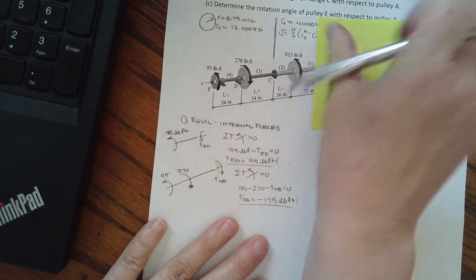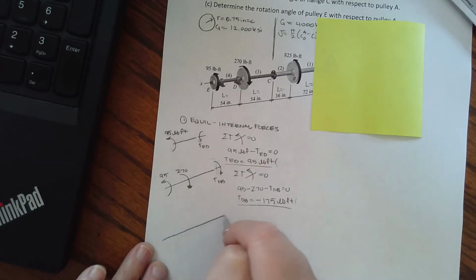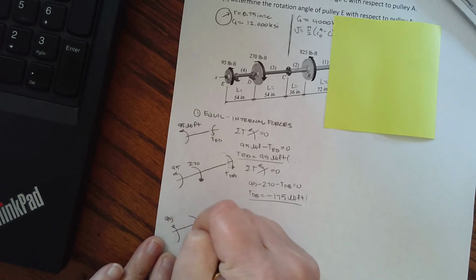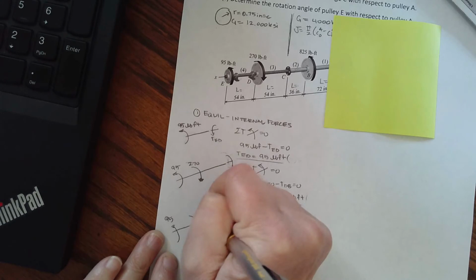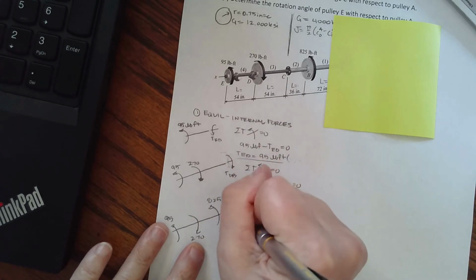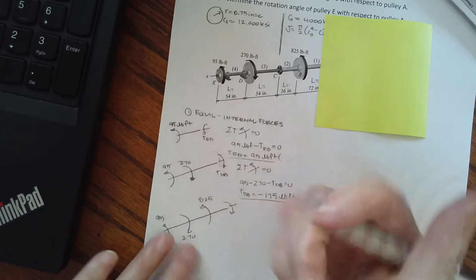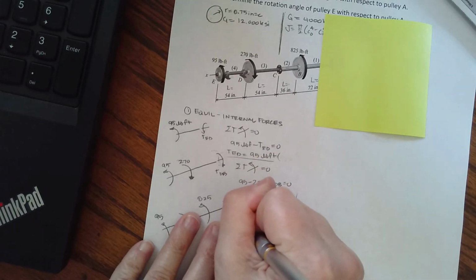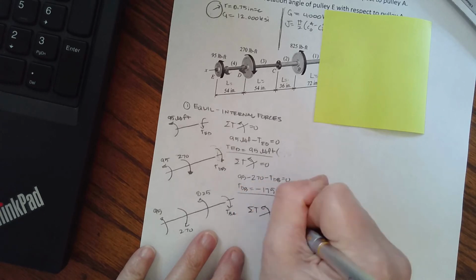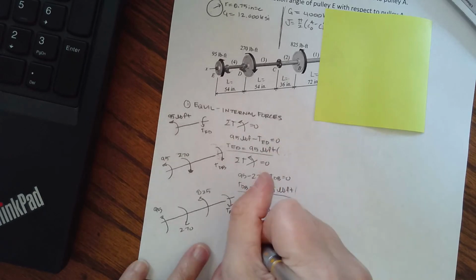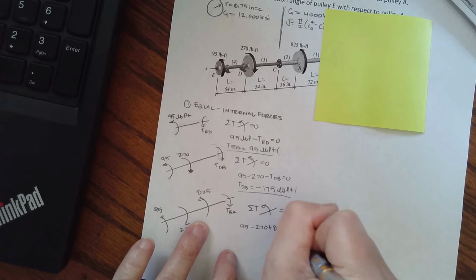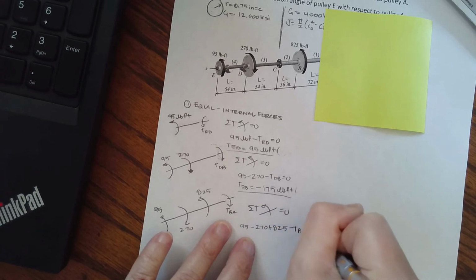Now we're going to come across, and I can draw this whole thing now. So I have 95. I have 270. I have a huge number now going backwards, 825. I'm going to assume positive by right-hand rule coming towards me, positive towards me, and that's from B to A. And then when I sum my torques, I have 95 minus 270 plus 825 minus TBA equals 0.